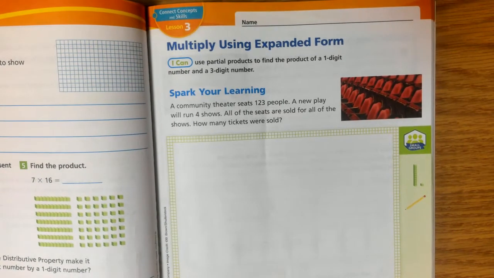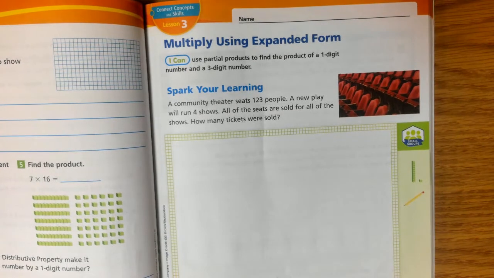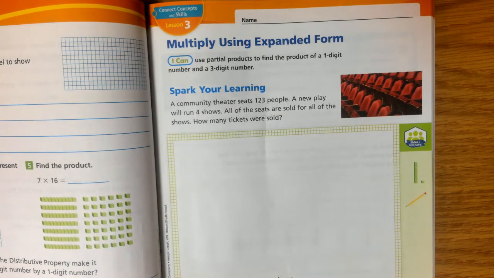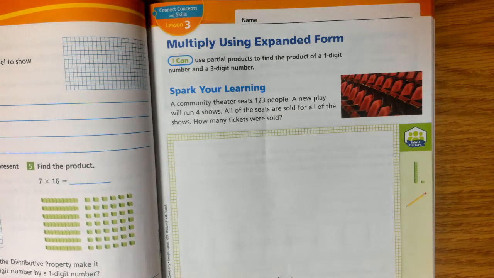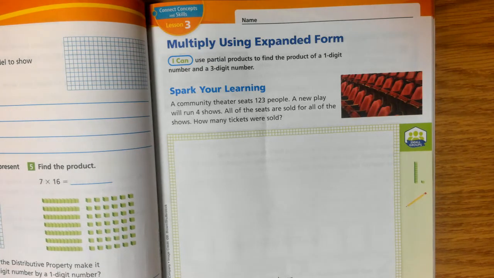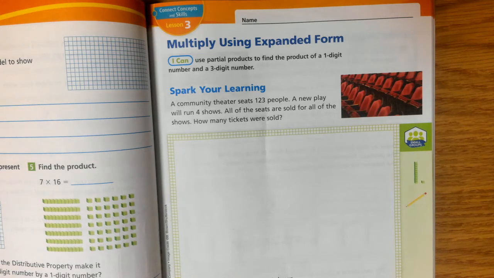So we're on Module 5, Lesson 3, and it begins on page 109, and we're going to be multiplying using the expanded form. So you're going to be able to use partial products to find the product of a 1-digit number and a 3-digit number. So a community theater seats 123 people. A new play will run 4 shows. All of the seats are sold for all of the shows. How many tickets were sold?